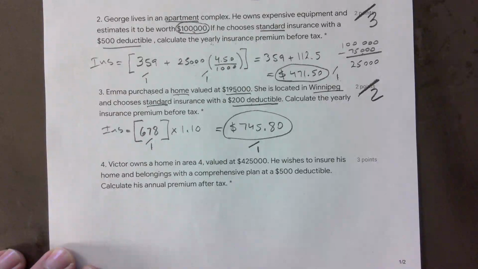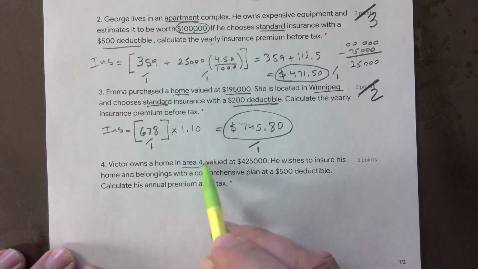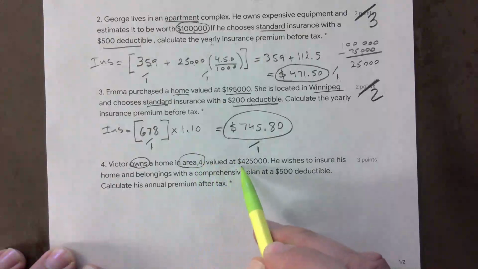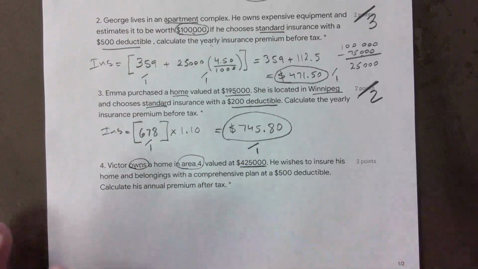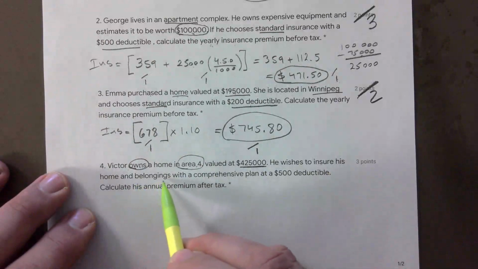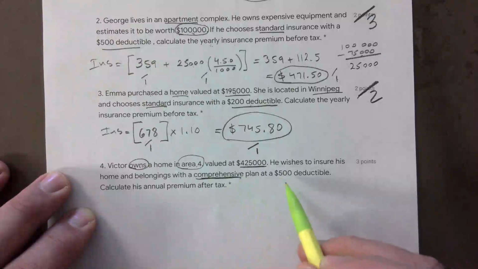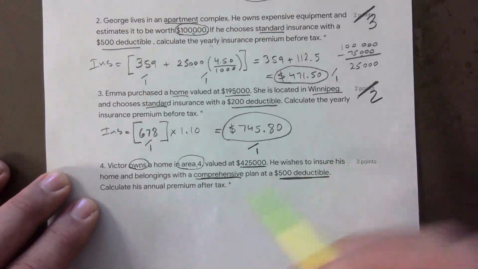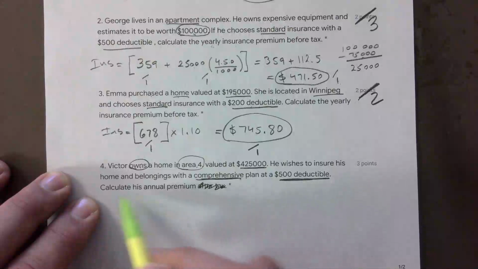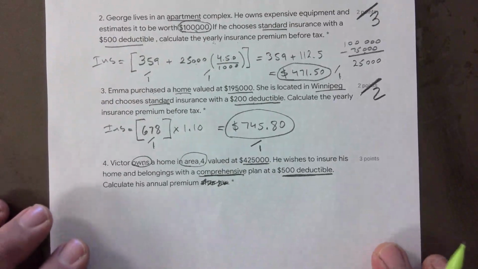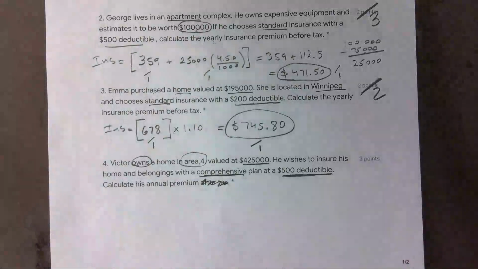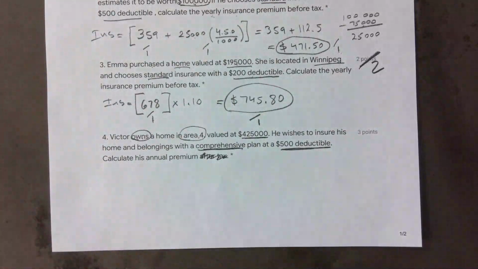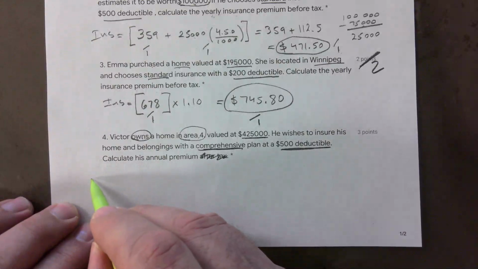Okay. Next, Victor owns a home in area 4. So you're owning, so it's homeowners insurance. Where? Area 4. This is how much the place is worth, including the contents. He wishes to insure home and belongings with comprehensive insurance at a $500 deductible. We kind of like this one because it's less work, a $500 deductible. We're not going to worry about taxes. It's just the annual premium. If you went times 1.07, I will not take marks off because I take the blame for that, right? My key did show taxes. So I apologize for that.